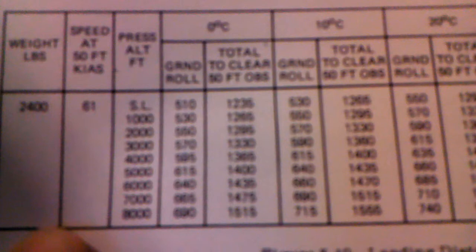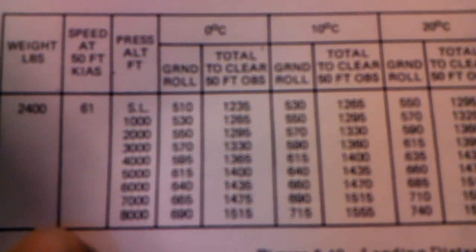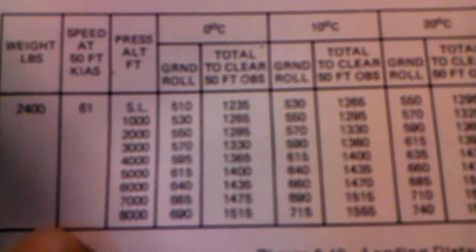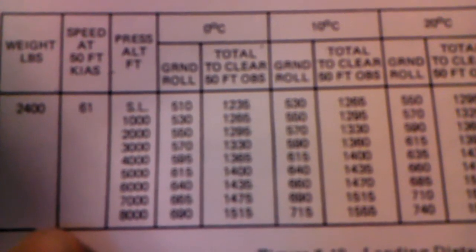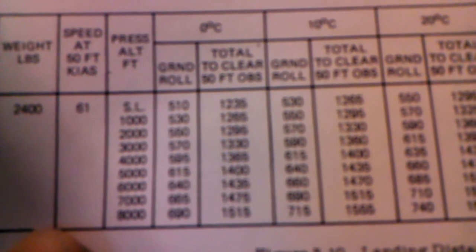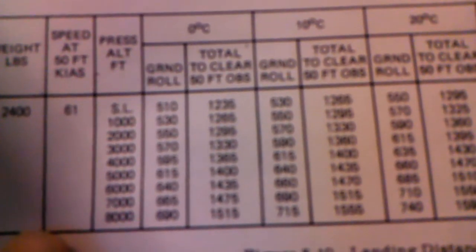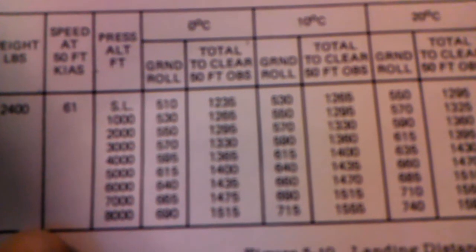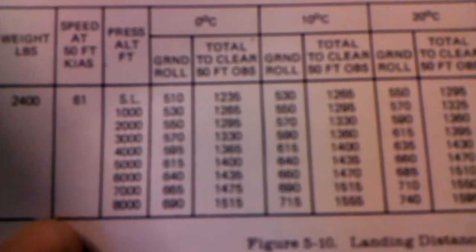So we're going to determine, first of all, what our ground roll is. In other words, what's the distance on the ground that we need to stop the airplane, and what is the 50-foot obstacle number. So how much total distance do we need to descend over a 50-foot obstacle, land, and still stop in the given distance. We're also going to take into account those factors of the 9-knot headwind and that it is a grass runway.